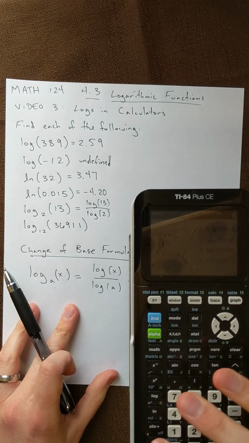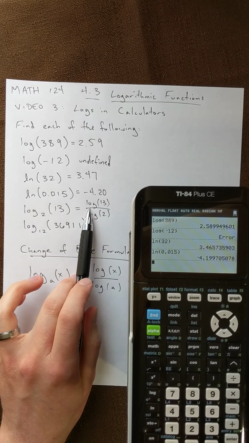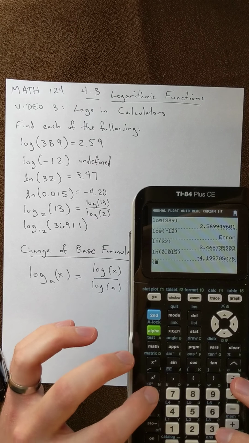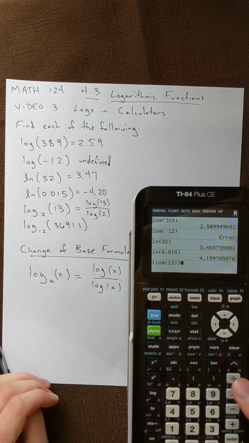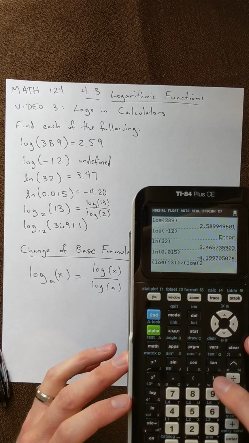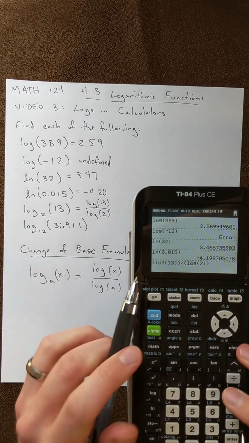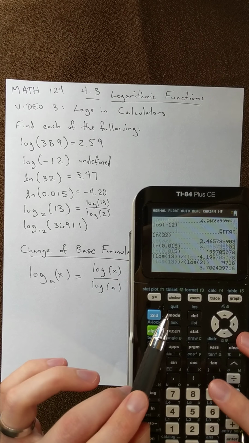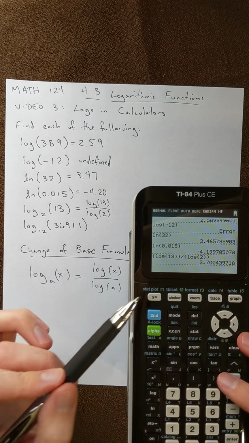So let's pull the calculator back out. Okay, if I want to type this in, I want to put a fraction in. So I'm going to put parentheses, log of 13, and then close parentheses. That's the end of my numerator. And then I hit divided by, parentheses, log of 2, and then close parentheses for the log, close parentheses for the denominator. So we have a numerator that's log 13 and a denominator that's log 2. And we get some kind of answer. I'll go back and check that answer in just a second.